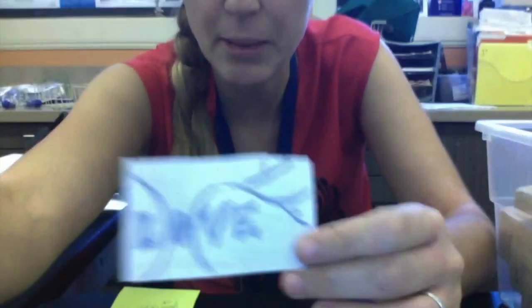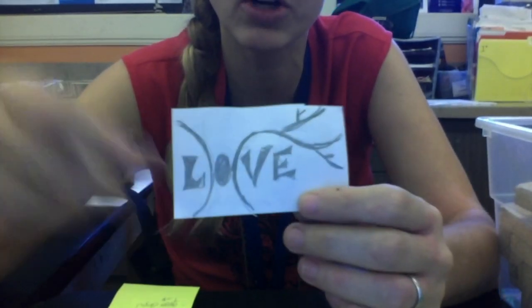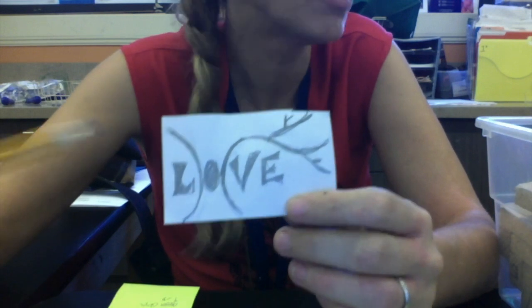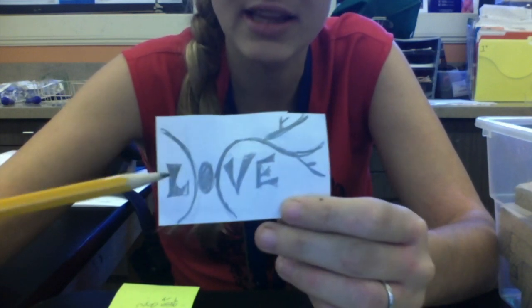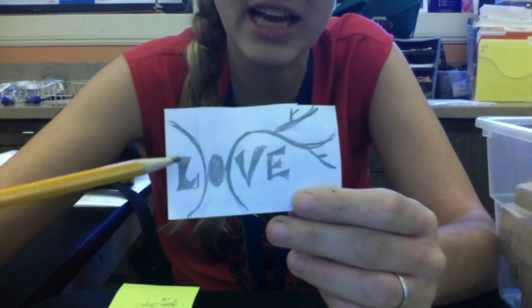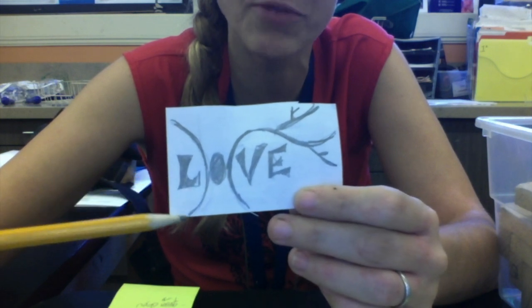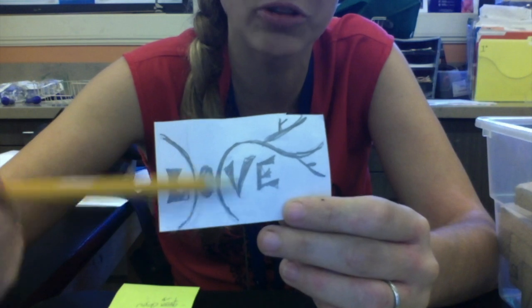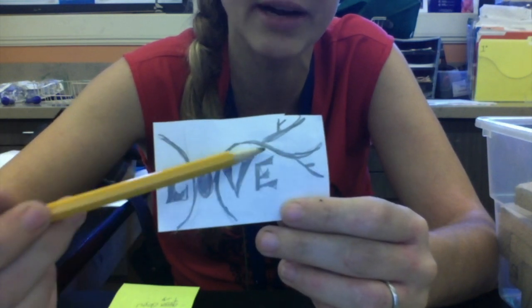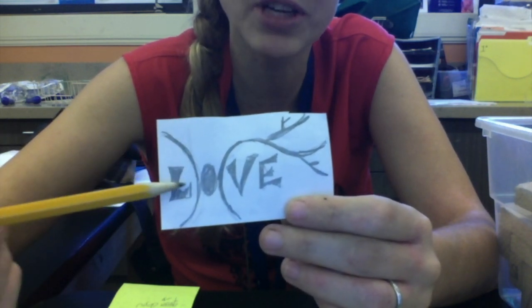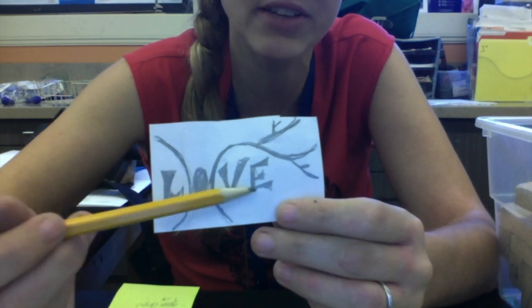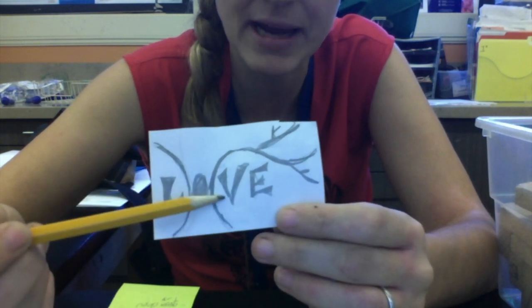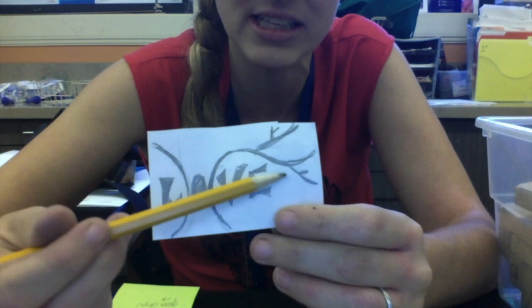Negative and positive space are both really important in any drawing. I've just done a quick sketch here to show you. The positive space in this sketch is anything that I have drawn, the object. I've got some letters here, and a little tree design. So the objects themselves are the positive space. The negative space is anything else that's in the background.